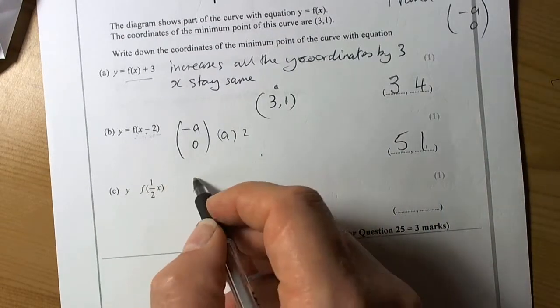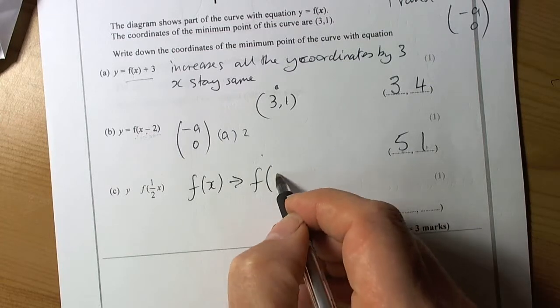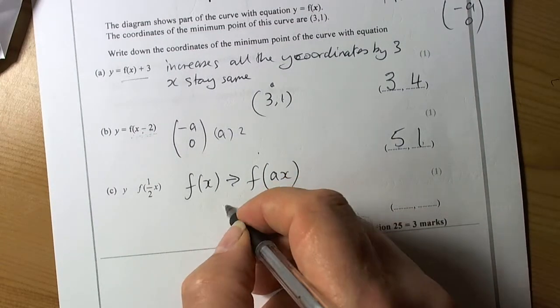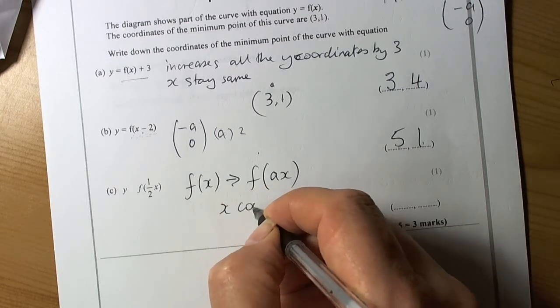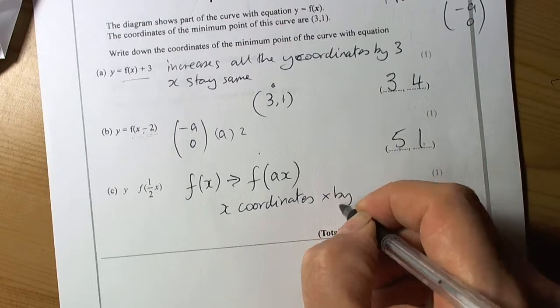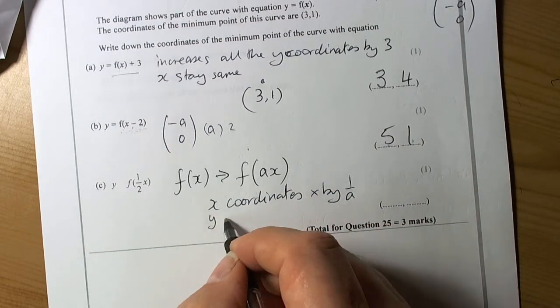This rule is all about recognizing that the original function has changed to something times the x values, and this rule tells us that the x coordinates multiply by 1 over the a value. The y coordinate stays the same.